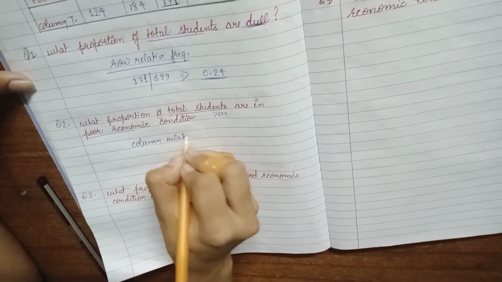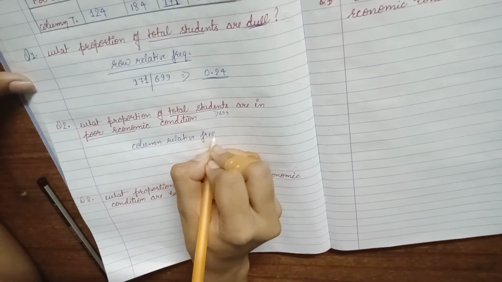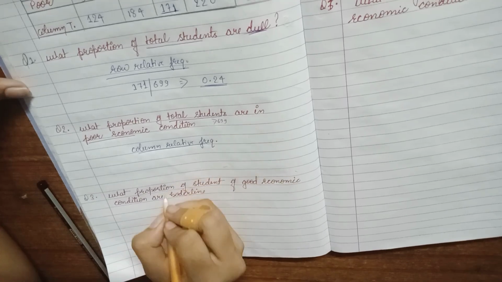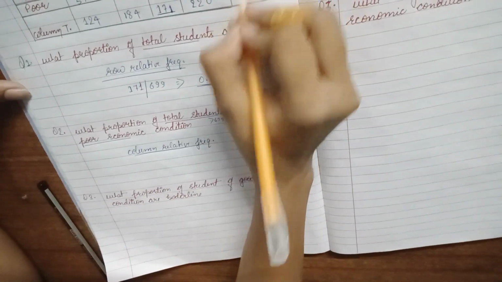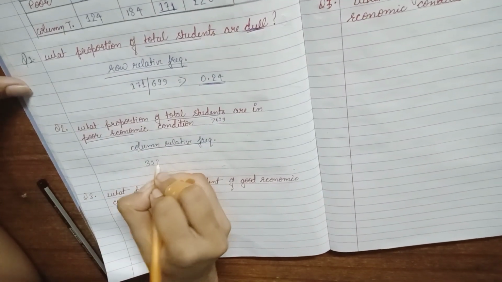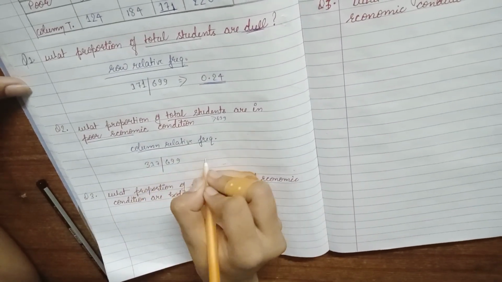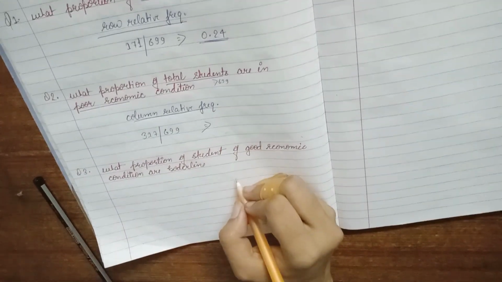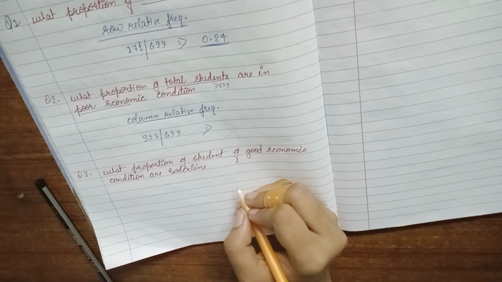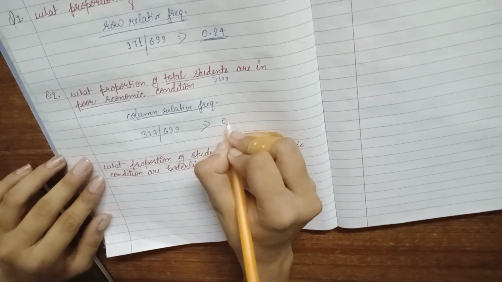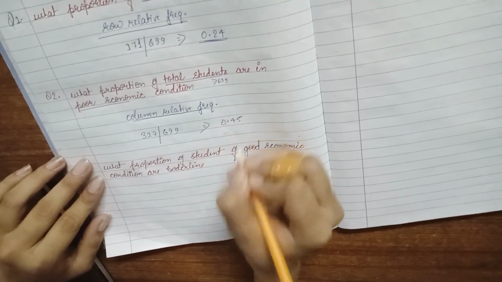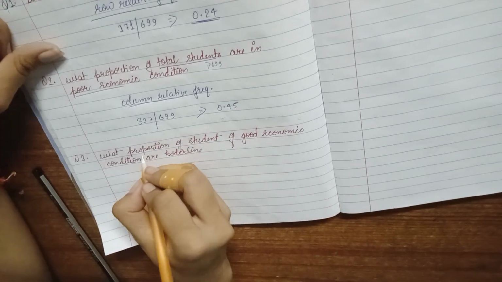In this case, it will be the cell, which is 317, upon the total value, which is 699. So the answer will be 0.45 because I have already calculated it.